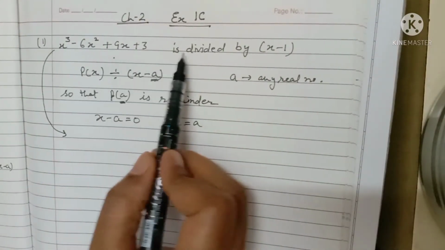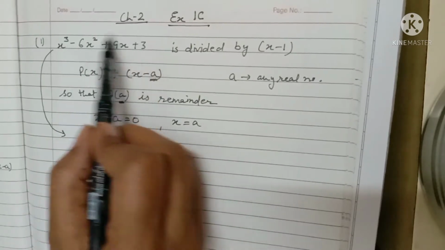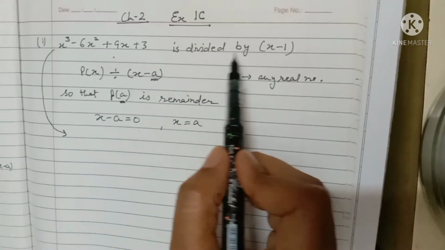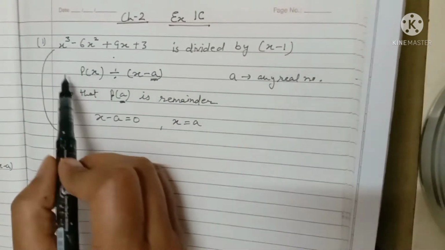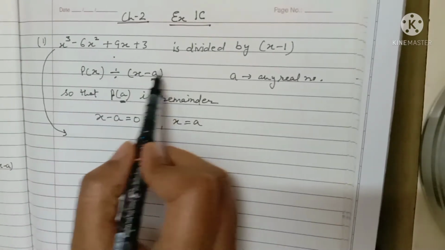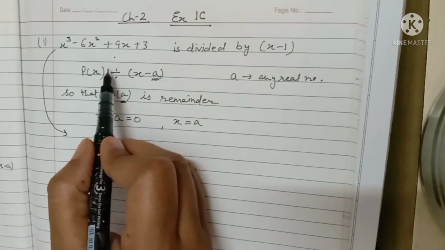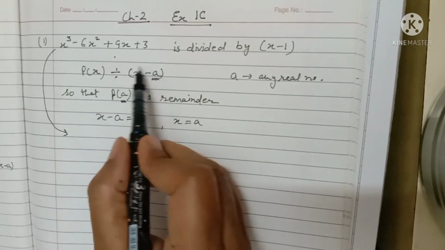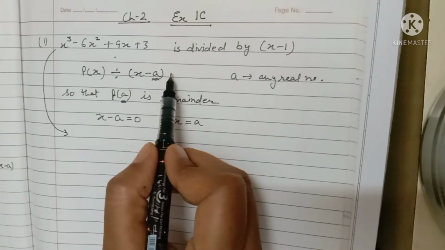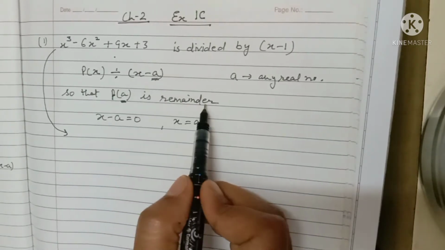This is the first question. This is the polynomial p(x) and it is divided by x minus 1. By the remainder theorem, if p(x) is a polynomial of degree greater than or equal to 1 and it is divided by the linear polynomial x minus a, then p(a) is the remainder.